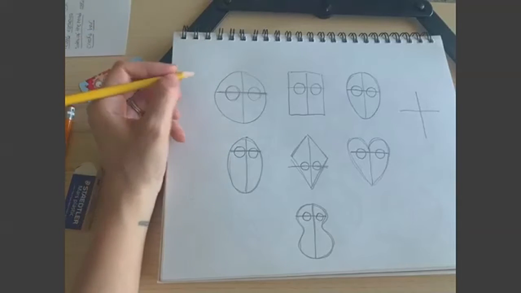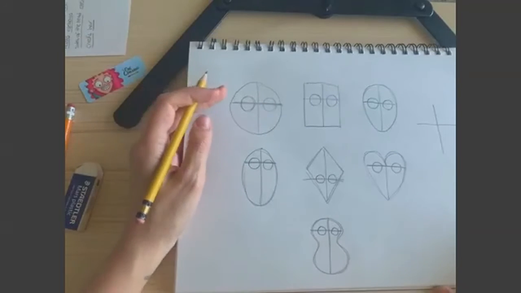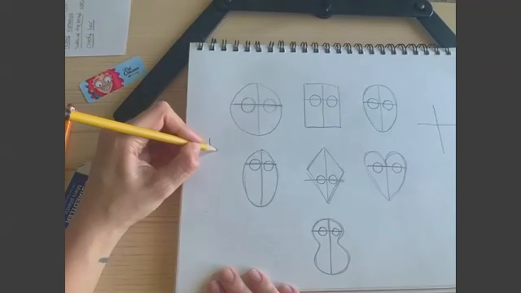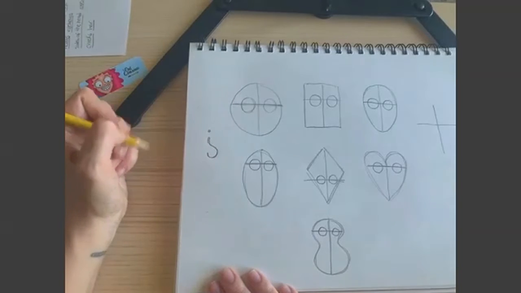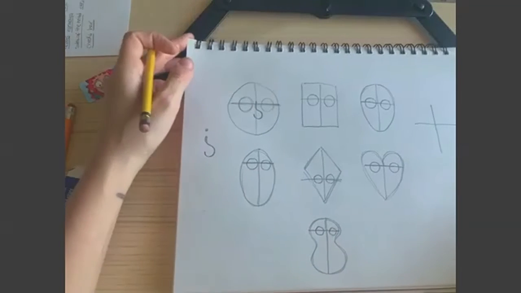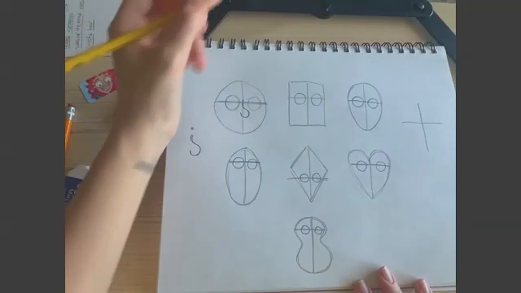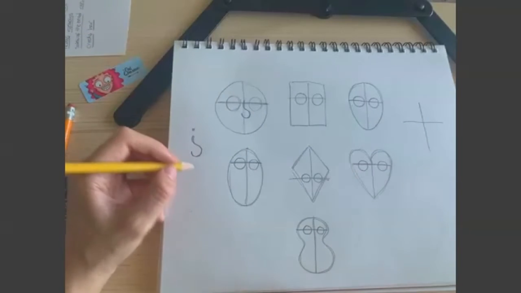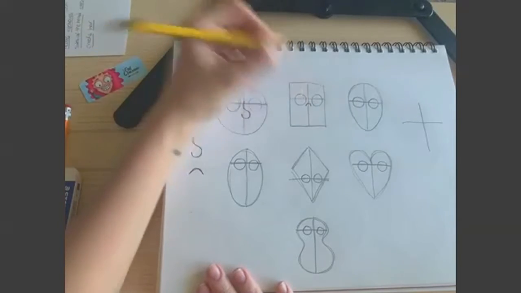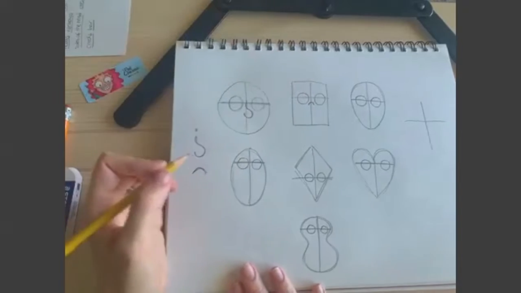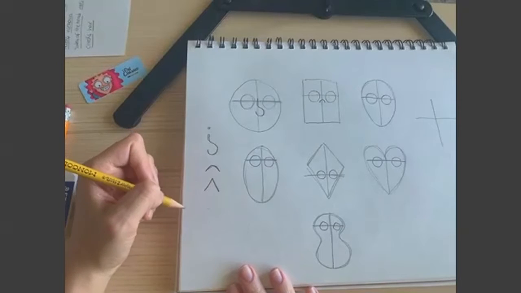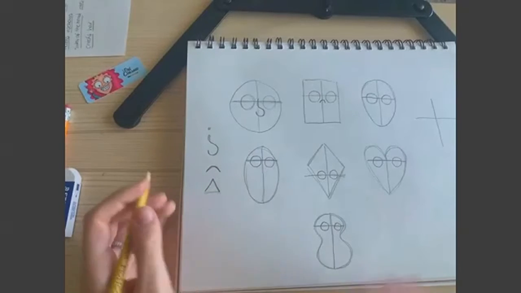So one of the noses that I really like are the ones that look like an upside down interrogation mark. So you can try this one. There are lots of different noses. You can try one that is like an arc. Maybe one that is like, let's say, a triangle, but without a part in the bottom.